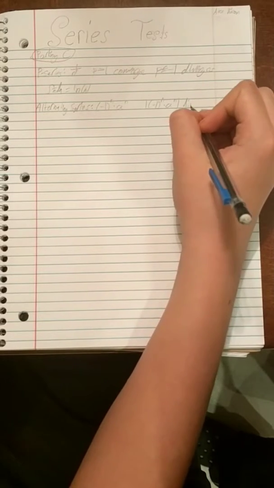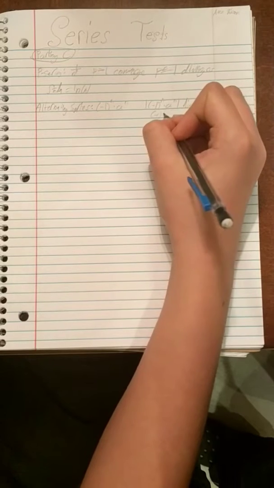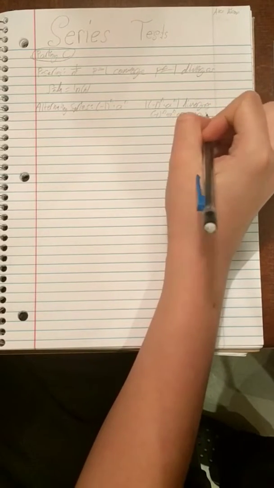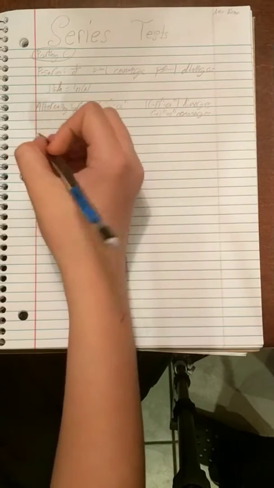If the absolute value diverges but the normal version converges, that's called conditional convergence. But if the absolute value one converges, then that's called absolute convergence.